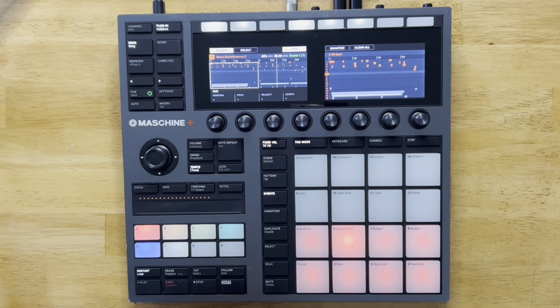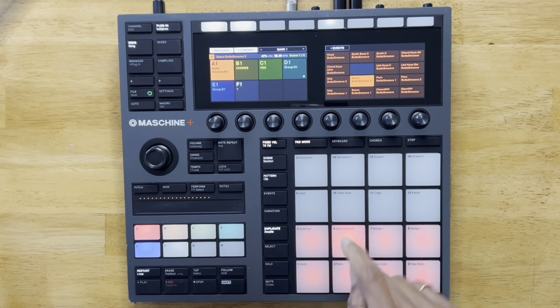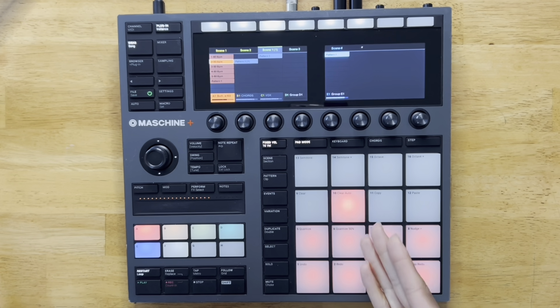All right, and when you're done, just make sure you deselect tempo so that you don't change the tempo of your project by accident. If you would like to copy and paste the sound, you can do that by pressing Duplicate, pressing the sound, and pressing an empty pad that you would like to paste that sound to. And now you have 2 pads with the same sound.